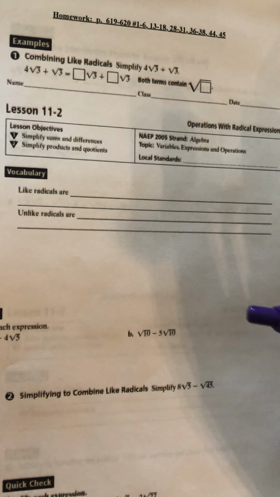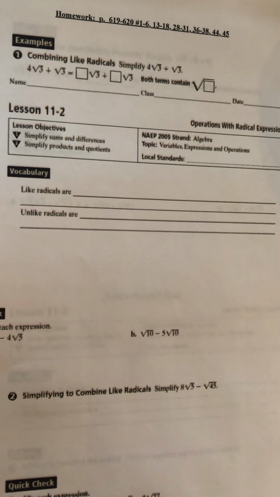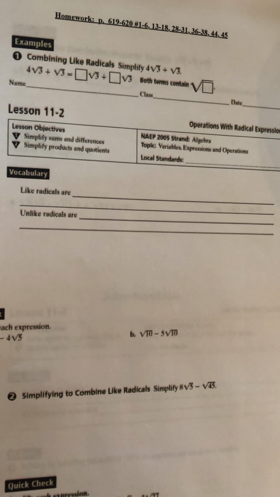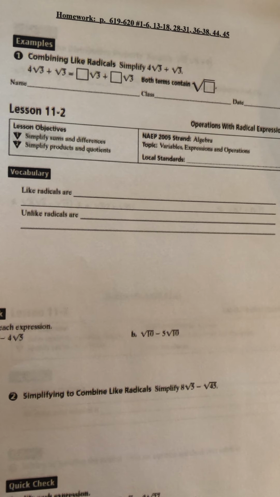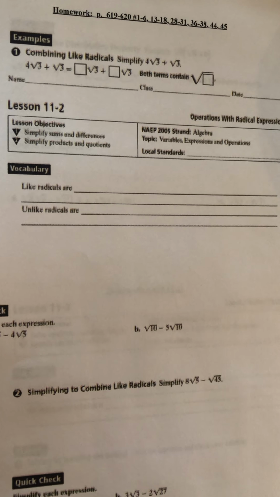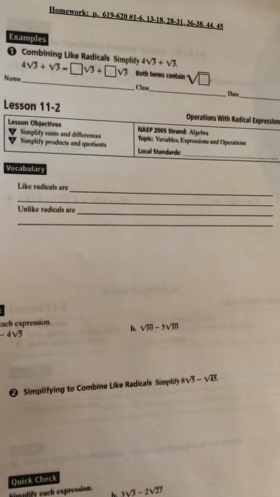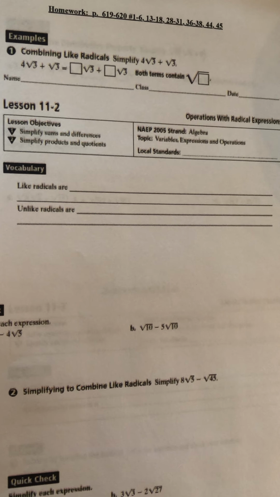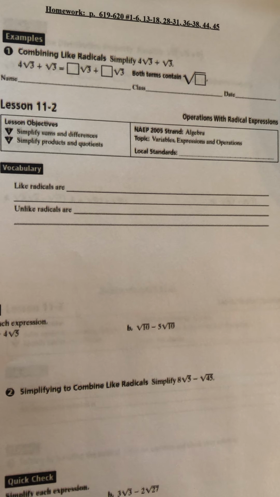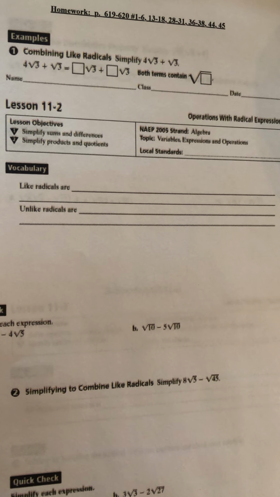This is Mrs. Heinz, of course, and today we're going to pick back up where we left off before school let out in chapter 11 of the algebra textbook. We had gotten through lesson 11.1, spent 2 days on that when we were still physically in the classroom. And then over the last couple of weeks, you spent more time practicing those skills in terms of how to simplify radical expressions.